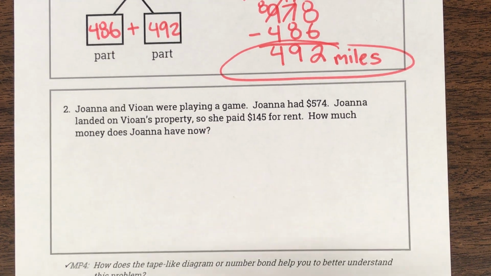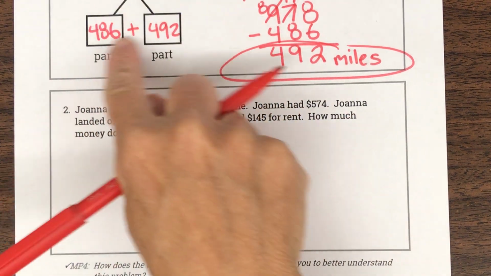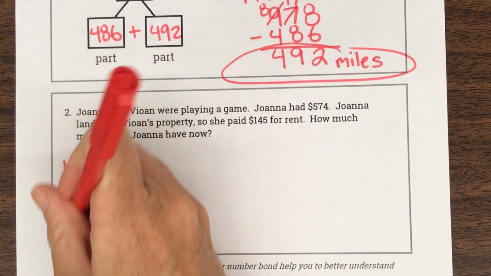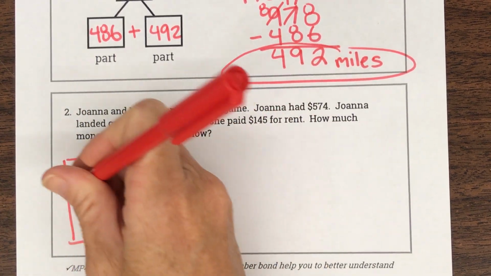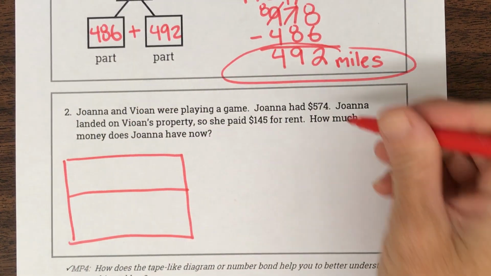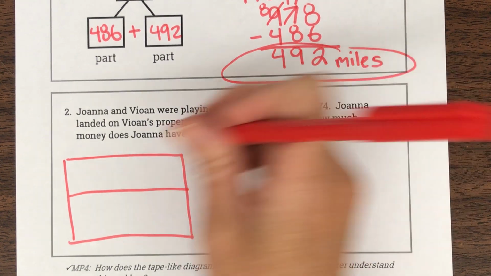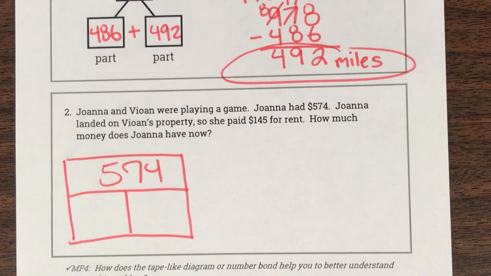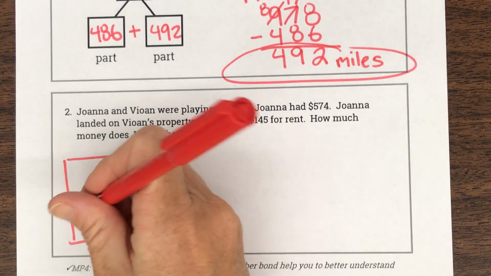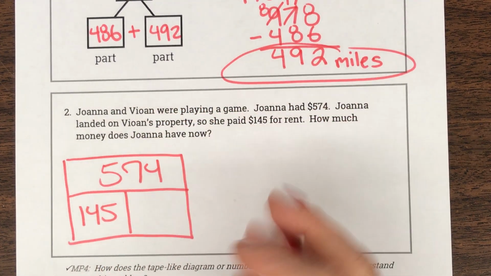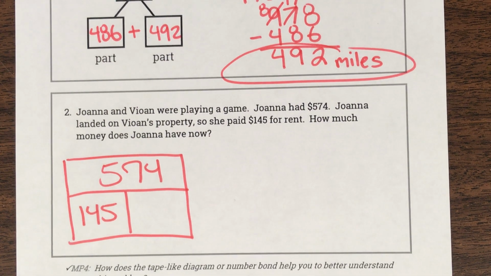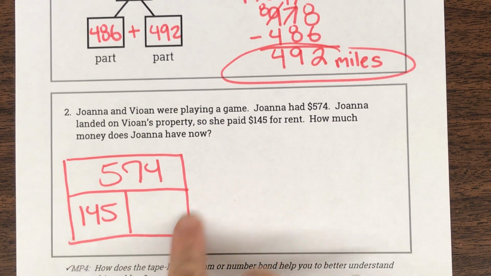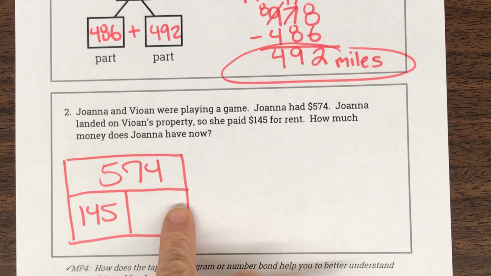Okay, so I could set it up using the number bond strategy, or I could do the tape diagram. They're the same idea. The top is going to be my whole, which is how much Joanna had, which is 574. And then my two parts are 145, and I don't know this part. So this is how much she had, this is what she paid, and we want to know what's left, what's the other part.